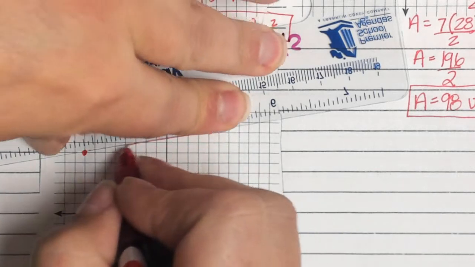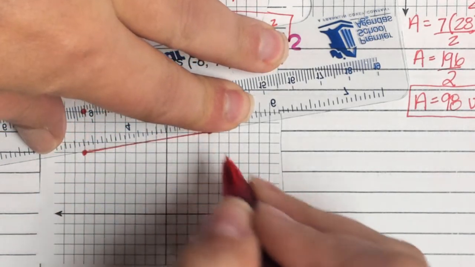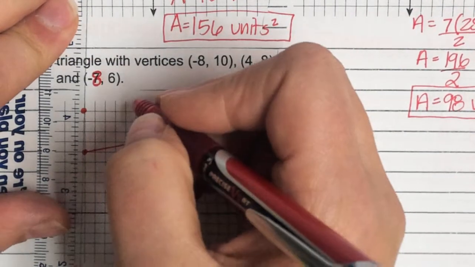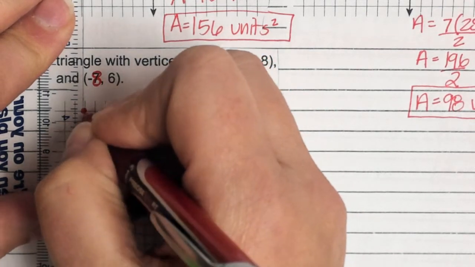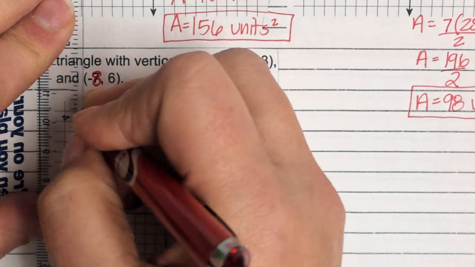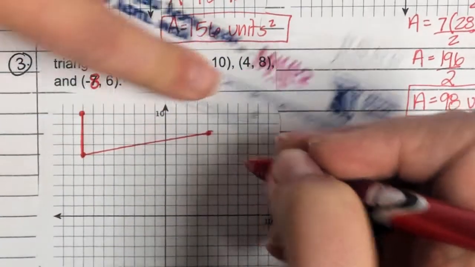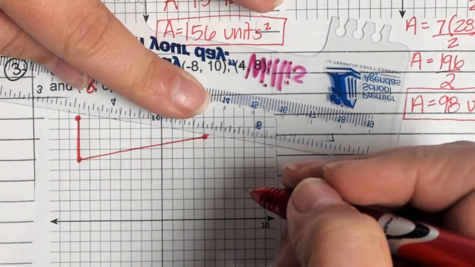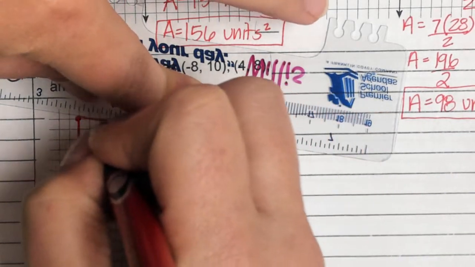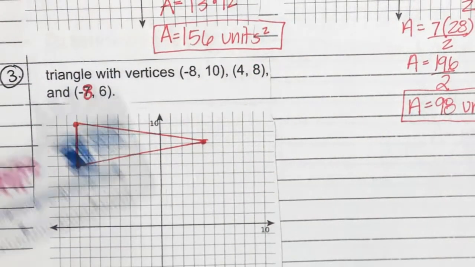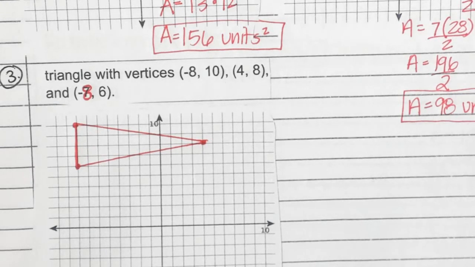What type of triangle is this making? Acute. Very good. I do agree. Somebody said acute isosceles. Yes, acute isosceles. Why is it isosceles? Because two of the sides are the same length. Remember, you can define triangles based on their sides and their angles.